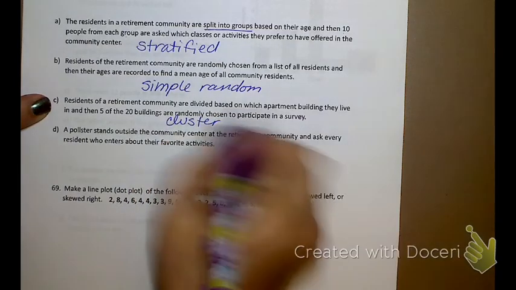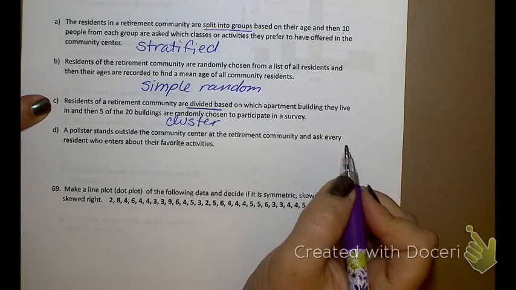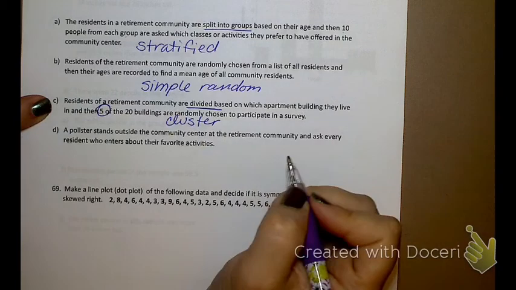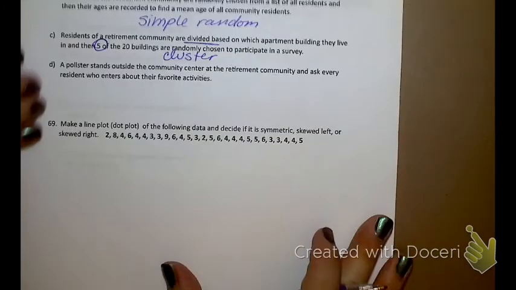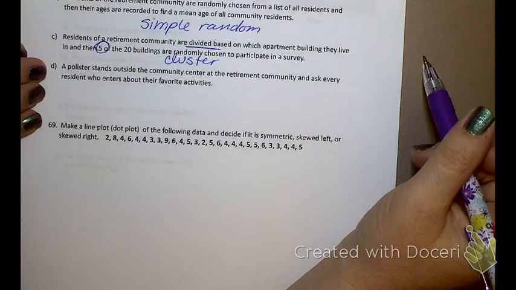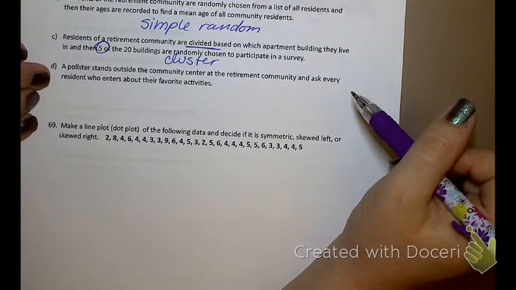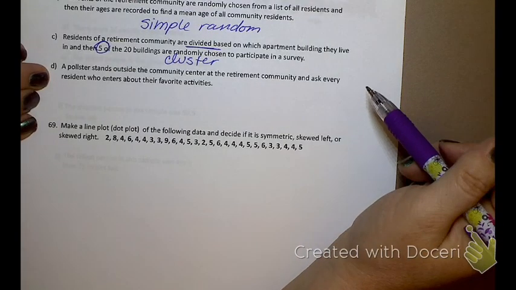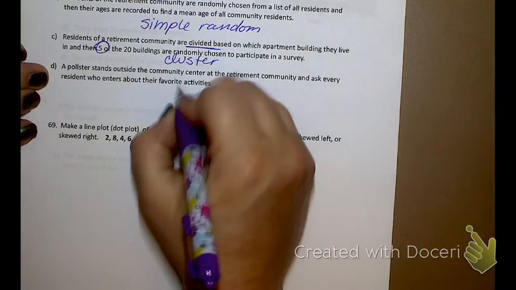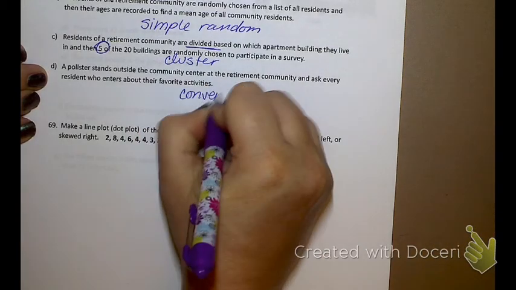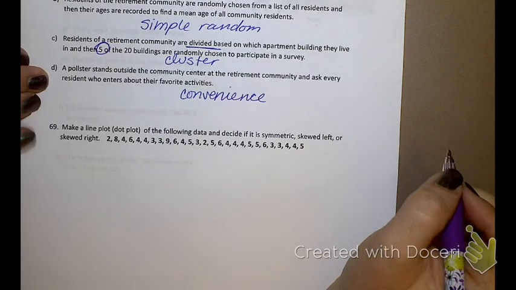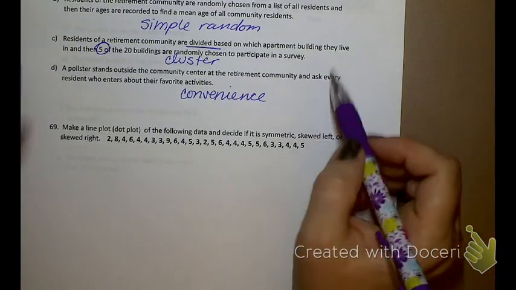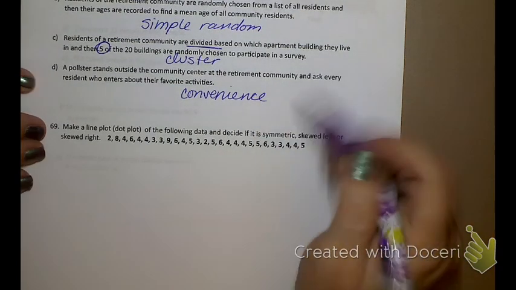Cluster. They're divided into groups, and then 5 of the 20 groups are chosen. All right. A pollster stands outside the community center at the retirement community and asks every resident who enters about their favorite activities. What have we got there? Not every resident is equally likely to enter or to participate. Only the ones that happen to walk past this person.